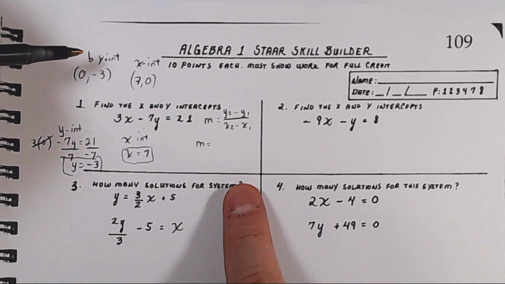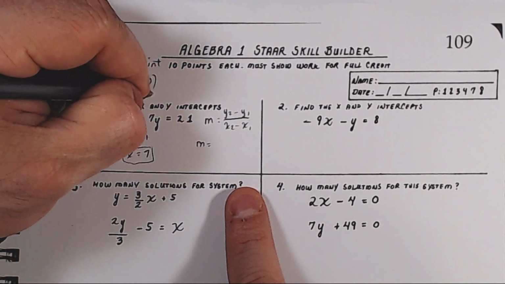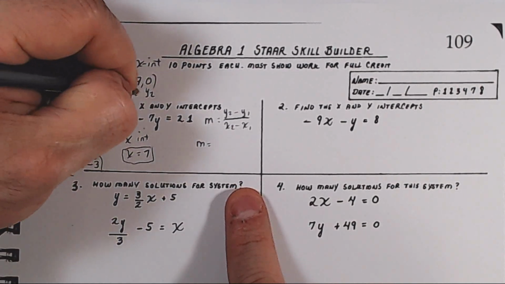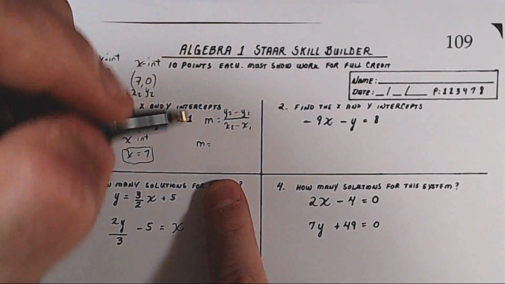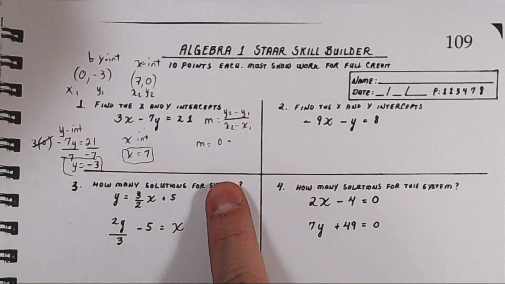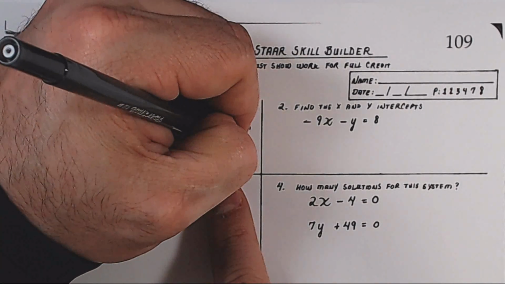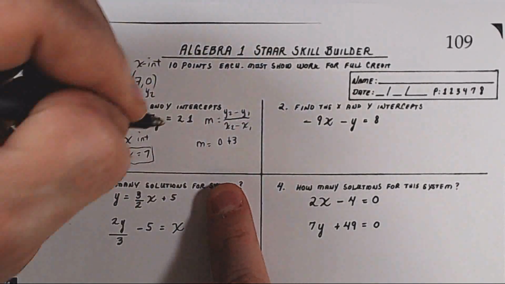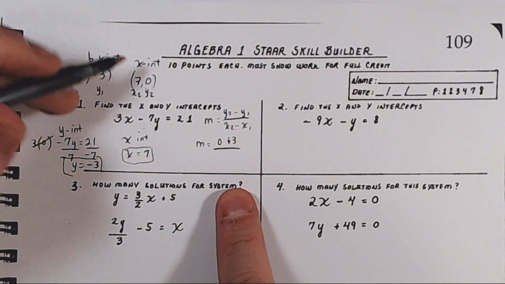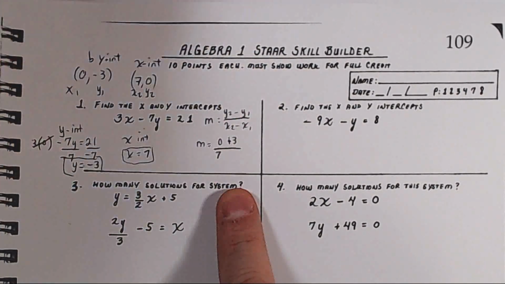I'm just going to plug in: we'll call this y2, y1, x2, x1. So y2 is 0, minus y1, which is minus negative 3, so a minus minus, which is just plus 3, over x2 of 7, minus x1 of 0.